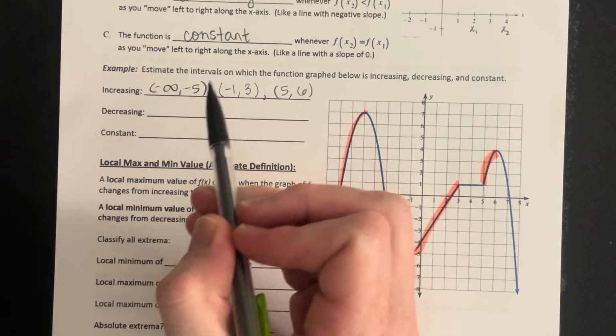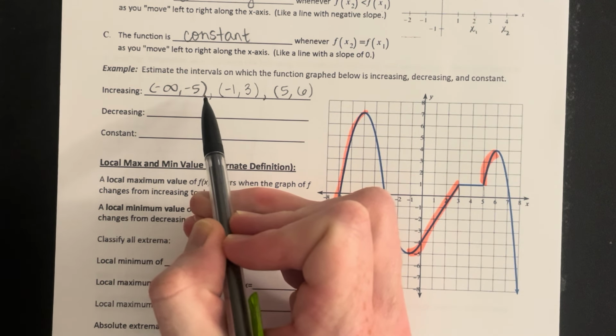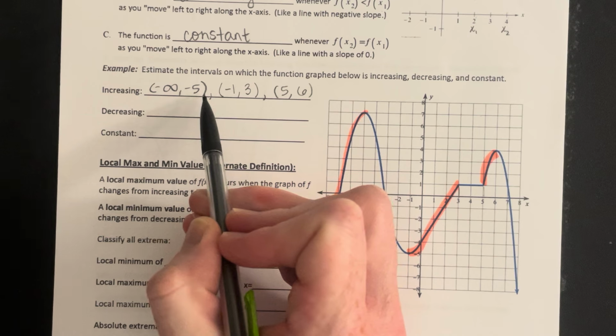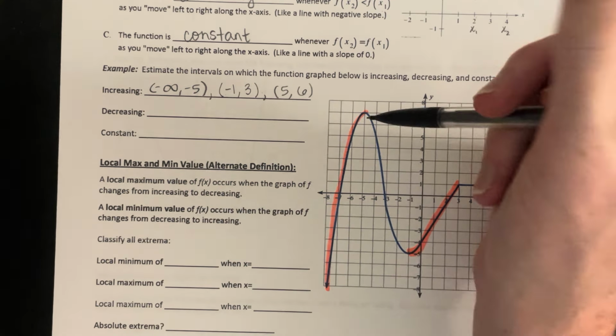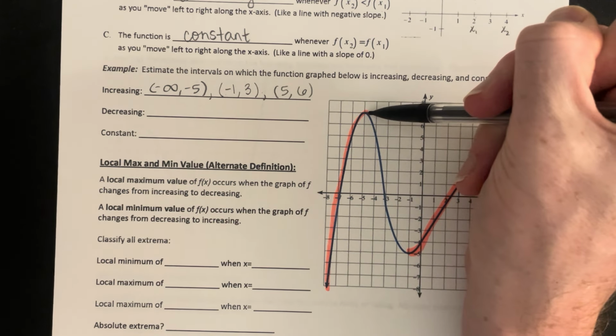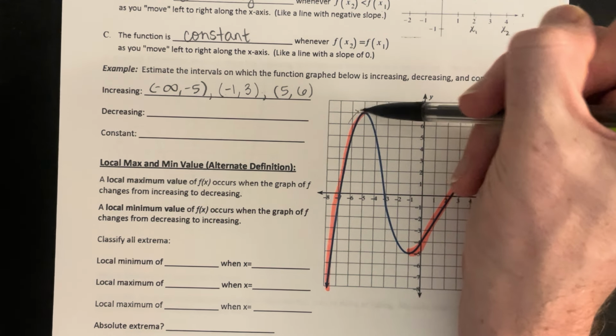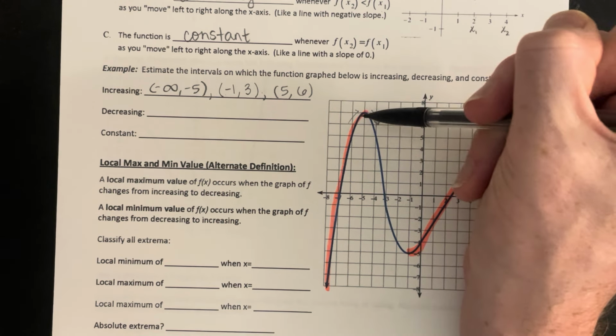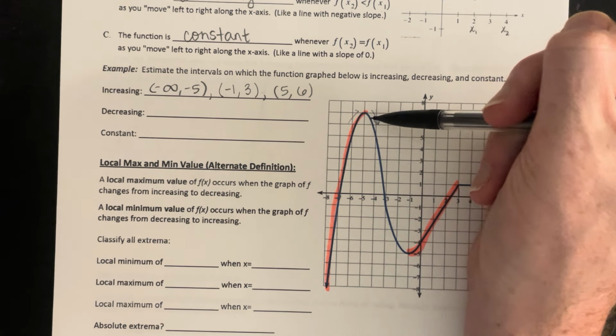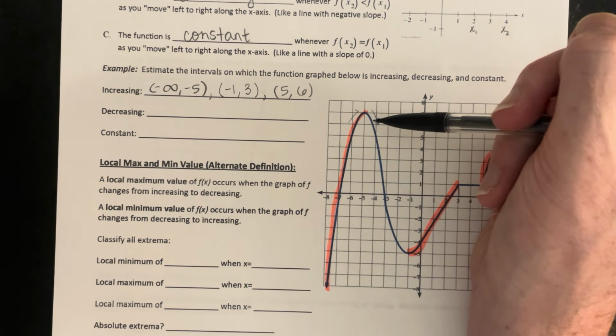Now notice I did include parentheses and not brackets on those endpoints here. If we look at what's happening when x is negative 5, it doesn't increase anymore. It is changing from increase to decrease. So that would not be included in my section of increase.